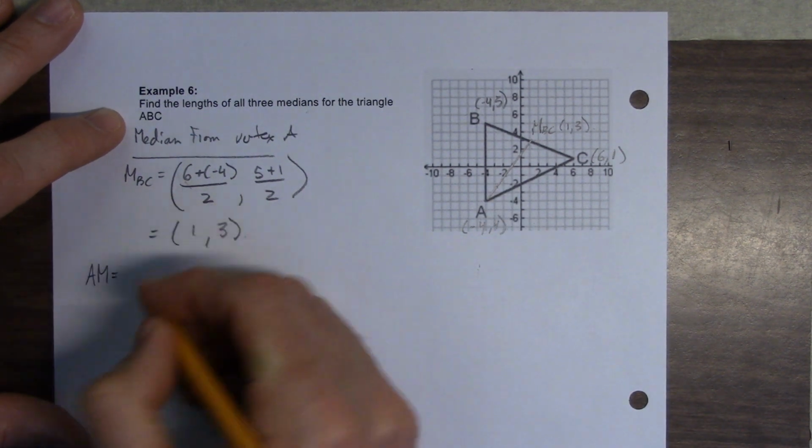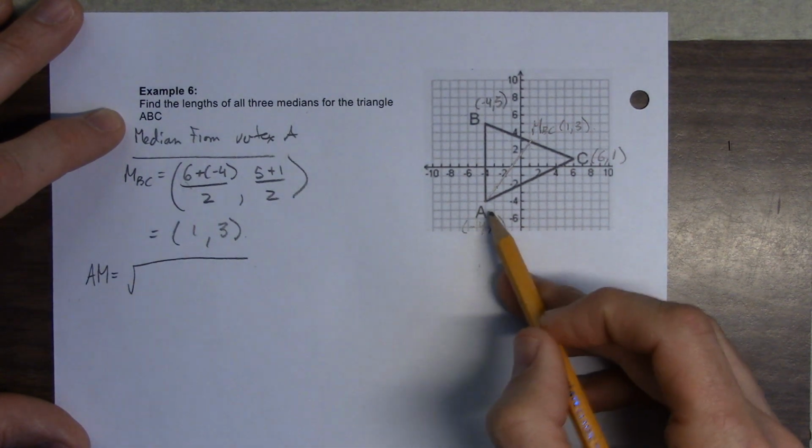A and M. The length of that line is going to be these 2 points, right?